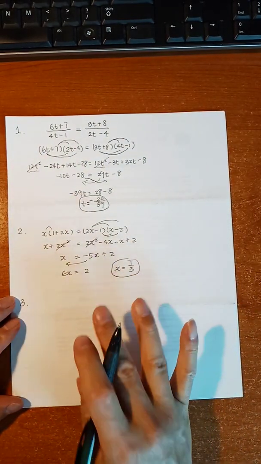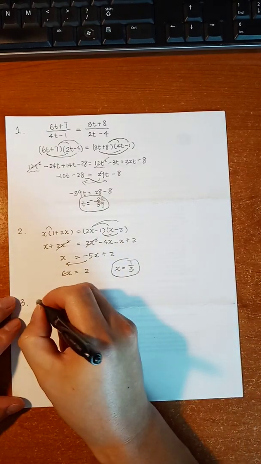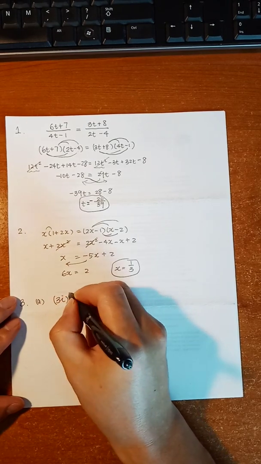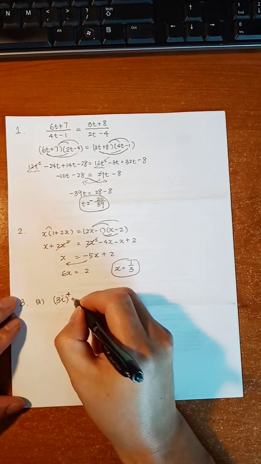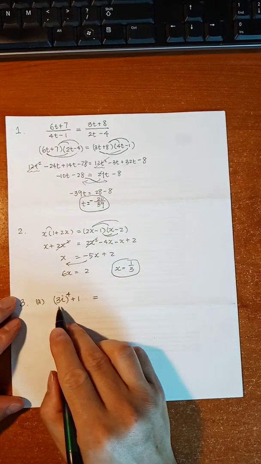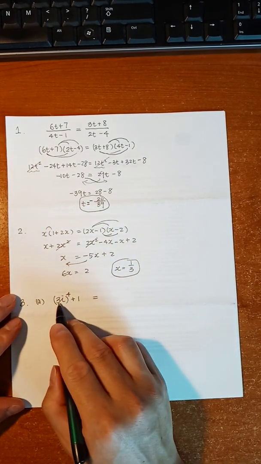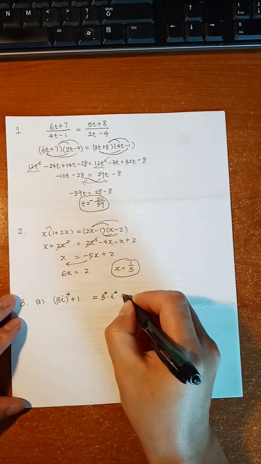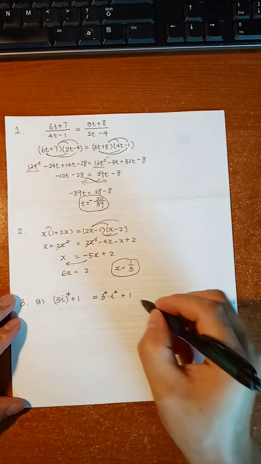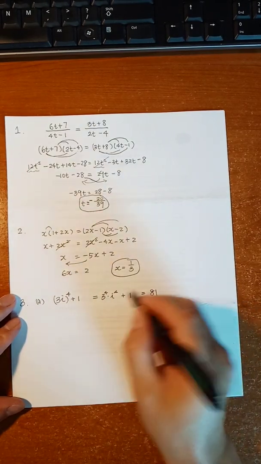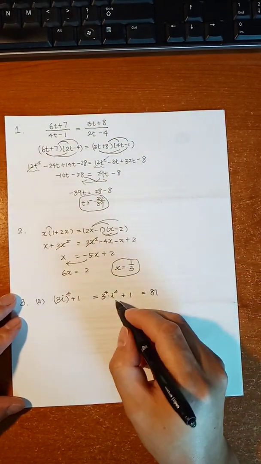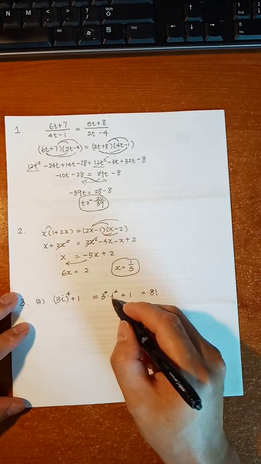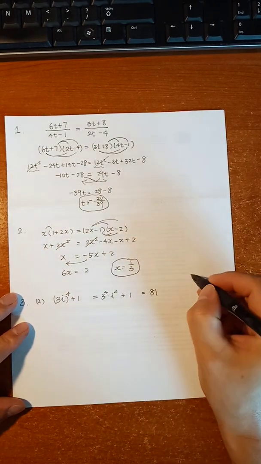Next problem has two parts, part A and part B. First, part A. We're talking about 3i, the product to the fourth power, plus 1. We know the product rule for the power. It's 3 to fourth power times i to fourth power, and then plus 1. 3 to fourth power is 81. Just do multiplication, 3 times 3 times 3 times 3.